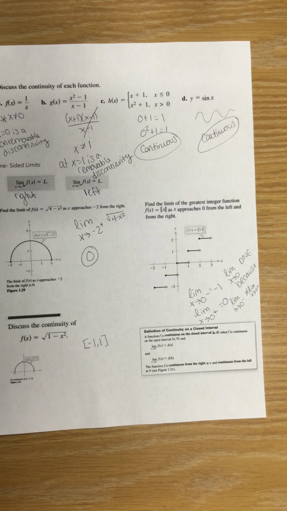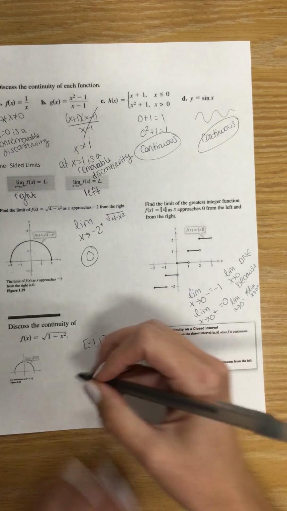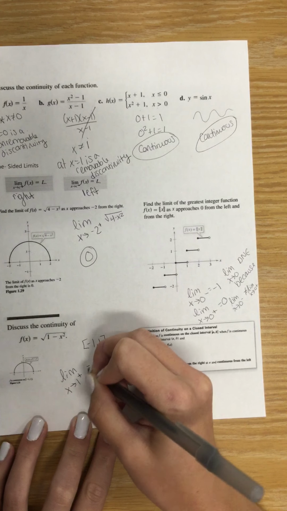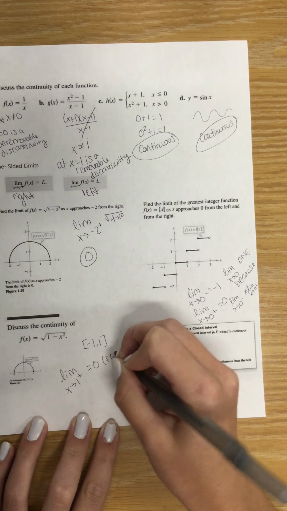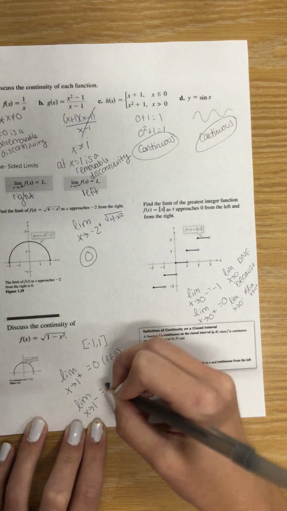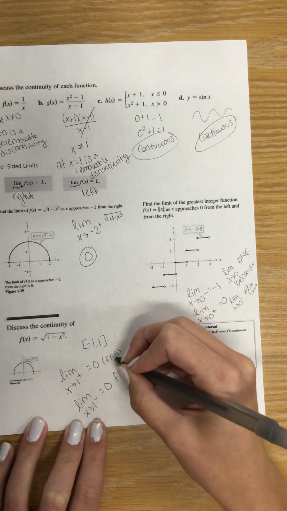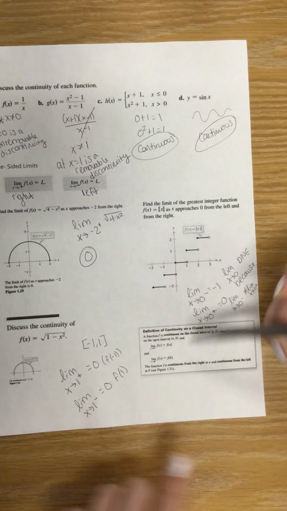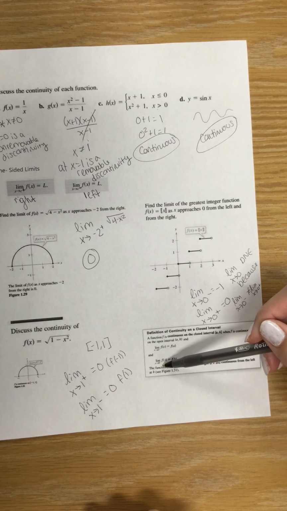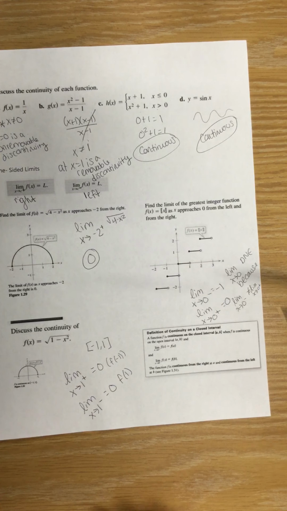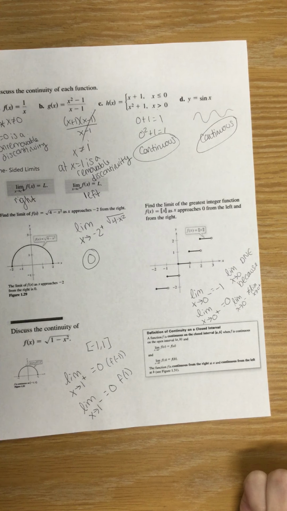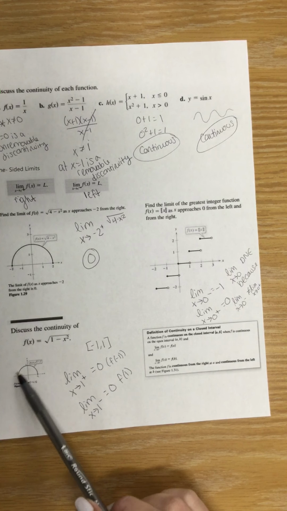We know that this one would actually be continuous because the limit as x goes to 1 from the right is 0, which is that point there. And the limit as x goes to 1 from the left is also 0, which is the point of f of 1. So see, these are backwards. So it says the limit as x goes to a from the left, does that equal f of a? And the limit as x goes to b from the right, does that equal the point? So basically, as long as your limit actually equals your point, then we know that we are continuous. And this one, you can look at the picture as well.